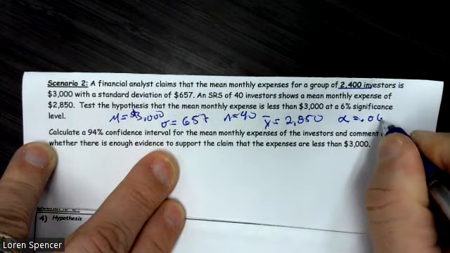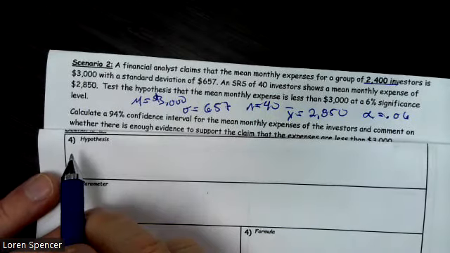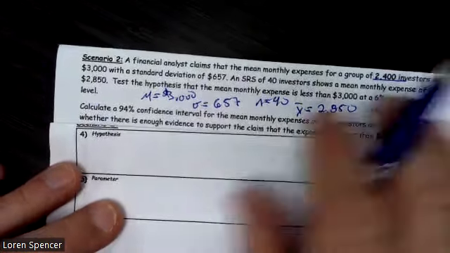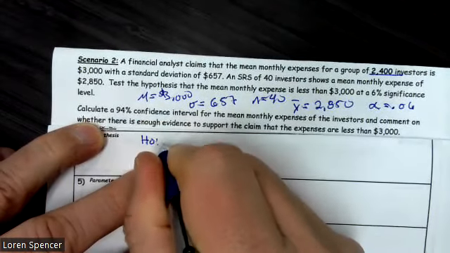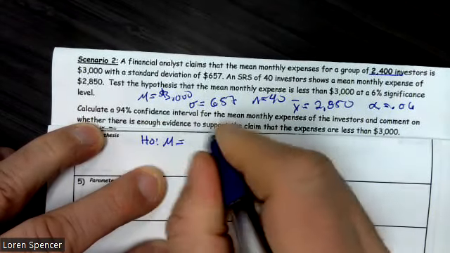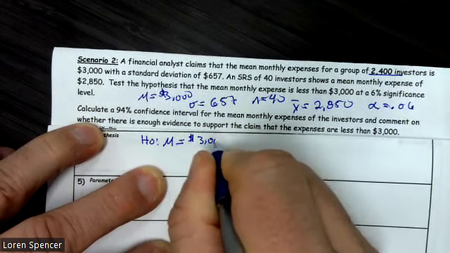So alpha is 0.06. So the first thing we need to do is write our hypothesis. That should be number 1. So H0, mu, it's always going to be equal. So in this case, mu equals the claim, which is $3,000.